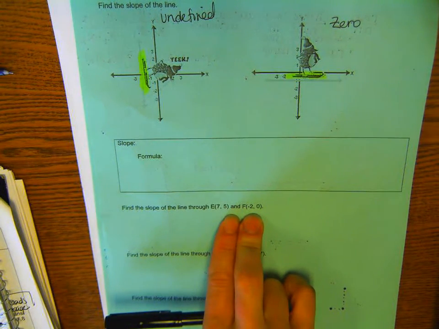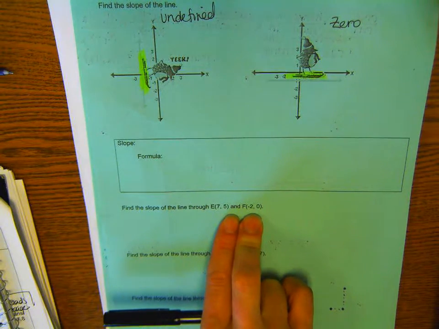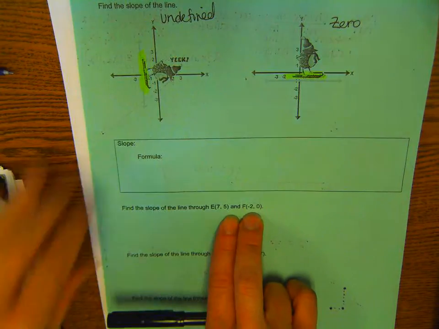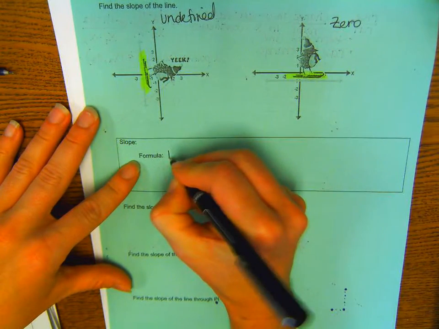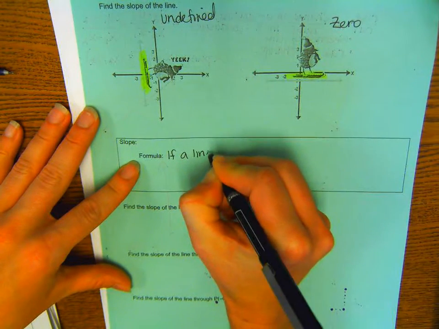Okay, so now I just showed you with a graph how you can do rise over run, correct? Mm-hmm. Okay. But what if you didn't want to graph these points? Remember how I said that on the top it's the change in the y's, and on the bottom it's the change in the x's?